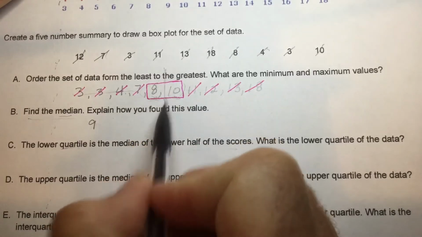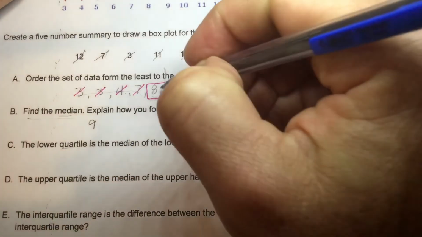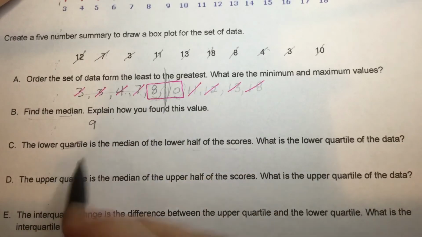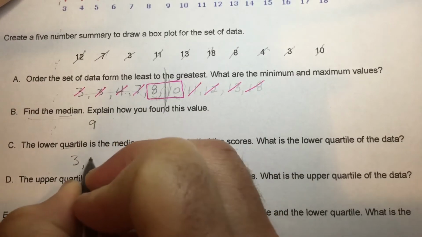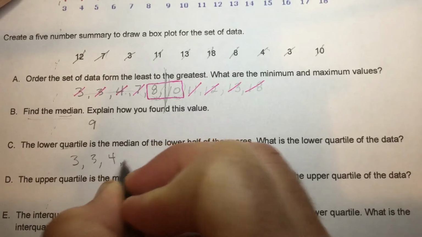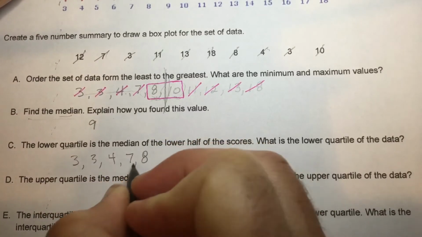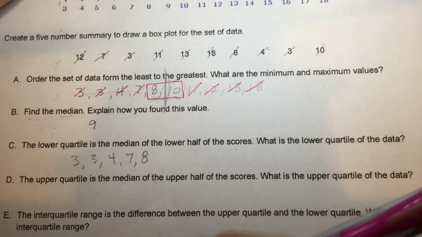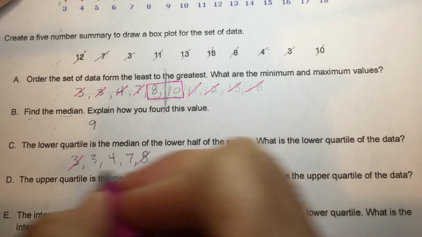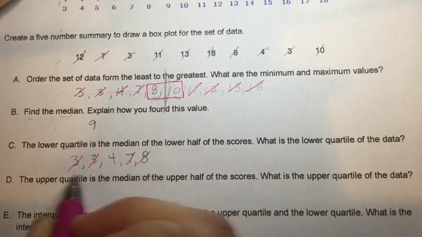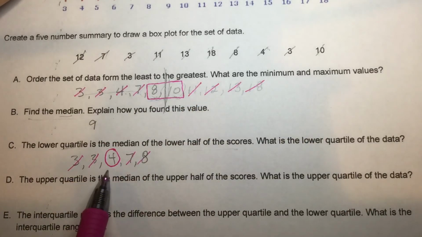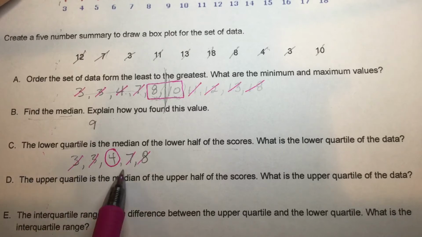So let's just draw a line between the upper and lower half of my scores, and I'm just going to relist these numbers on the lower half. 3, 3, 4, 7, 8. And now it says we need to find the median of those. Well, that one is now an odd list because there's only 5. So now I find the number in the middle. So my lower quartile is 4.